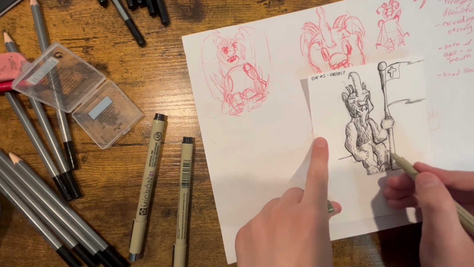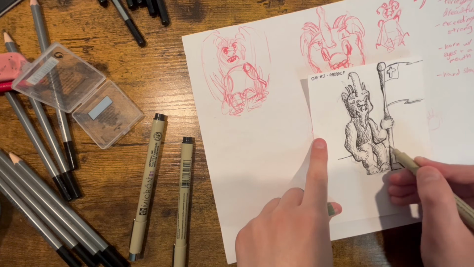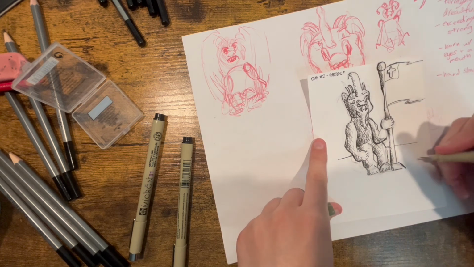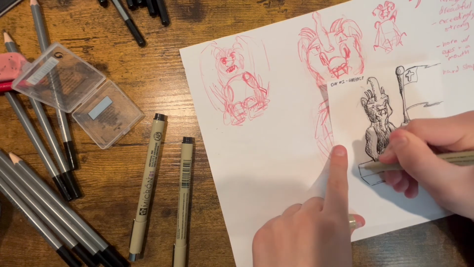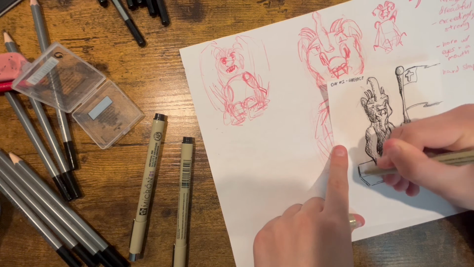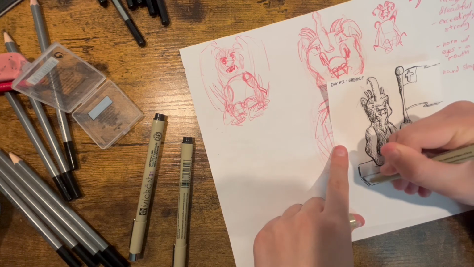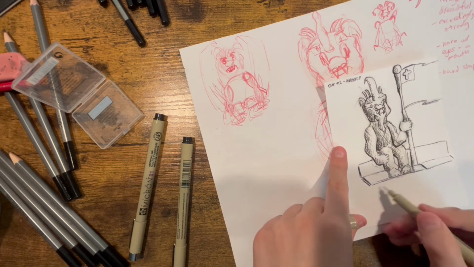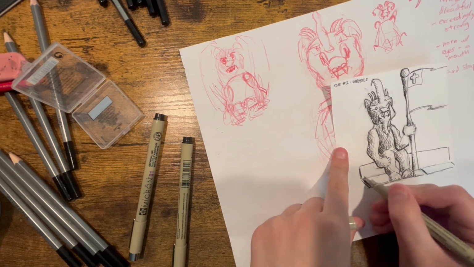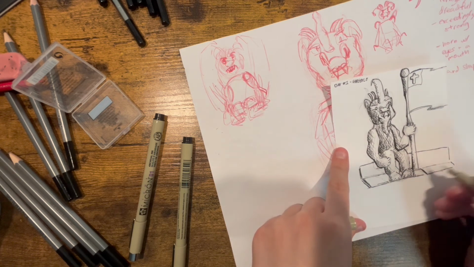Otherwise it just looks like he's floating. Who knows where this gargoyle's sitting, but he's sitting somewhere now.